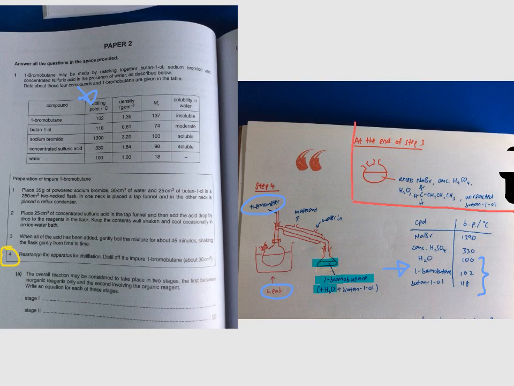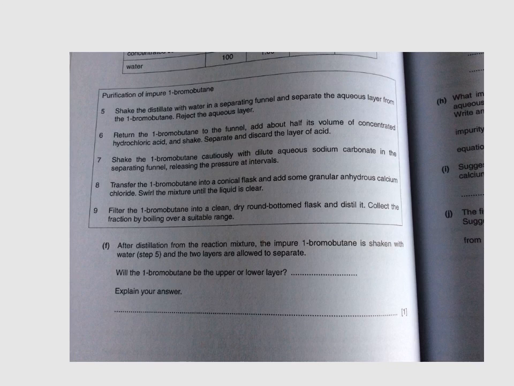And also, if you look at the butan-1-ol boiling point, 118 degrees Celsius, is also considered similar to the 1-bromobutane boiling point, and therefore some of it could also be present inside your distillate that is collected for 1-bromobutane. Okay, hence after step 4, it is needed to purify your impure 1-bromobutane distillate collected, and therefore you will need steps 5 to 9 to produce a pure 1-bromobutane. Alright, so I'll bring you through steps 5 to 9.